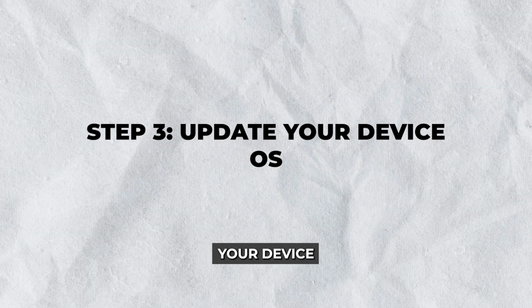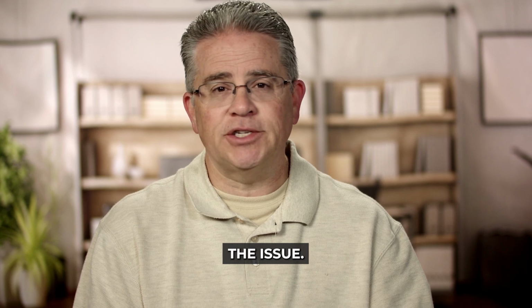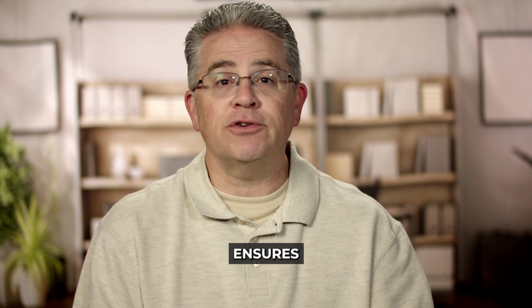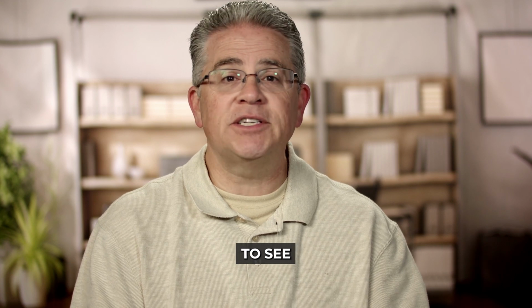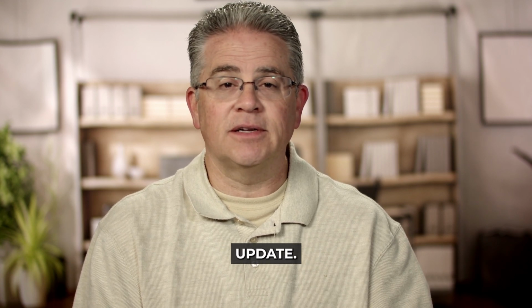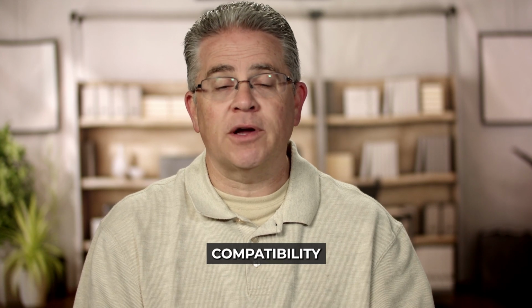Step 3. Update your device OS. Often your device's operating system might be causing the issue. Updating to the latest version ensures compatibility. Check for updates. Go to Settings, System, Software Update to see if there are any available updates. Automatic updates. Consider turning on automatic updates to prevent future compatibility issues.